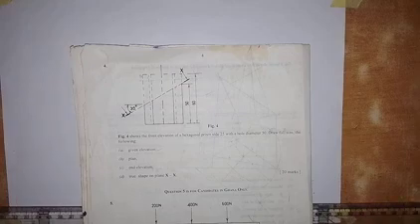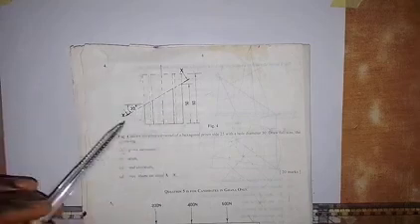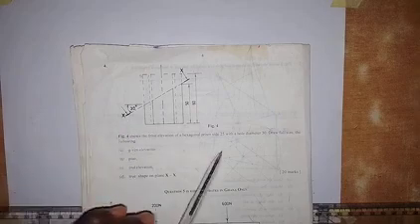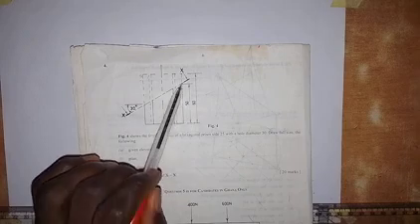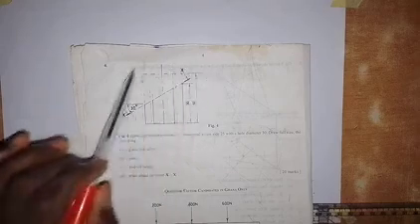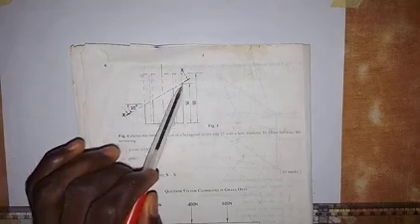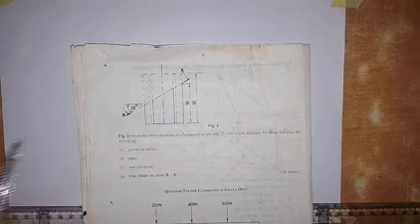Now let's go and see the dimensions on the given diagram. As you can see here, the distance from here to here is 50, and the total height is 60, and the cutting plane is at an angle of 30 degrees to the horizontal.